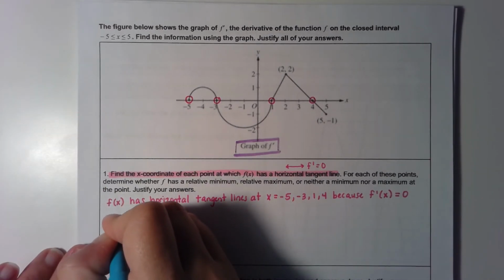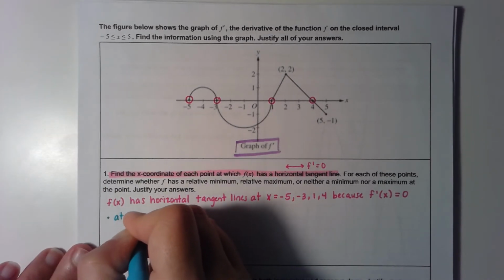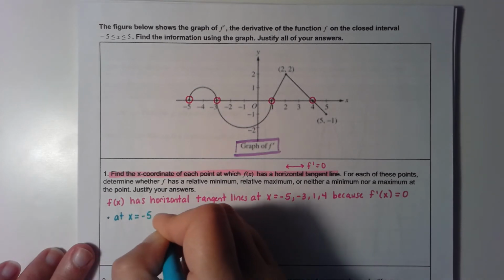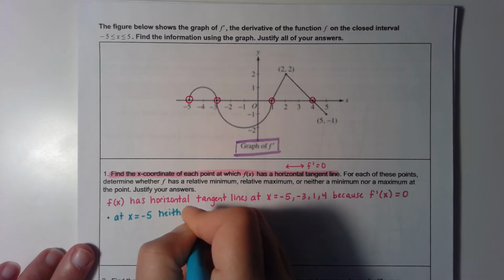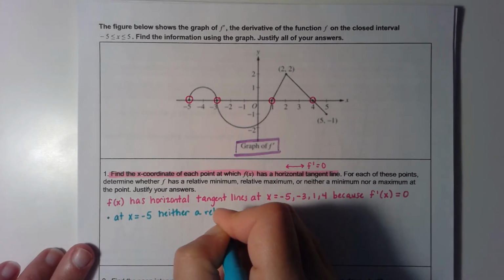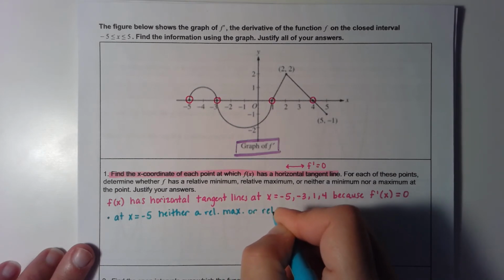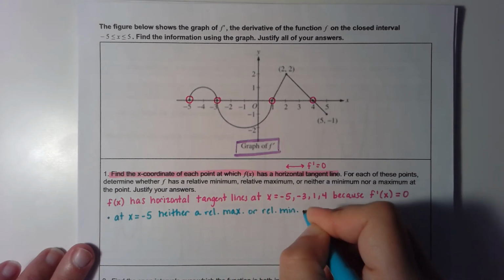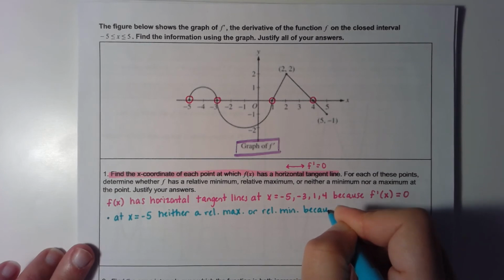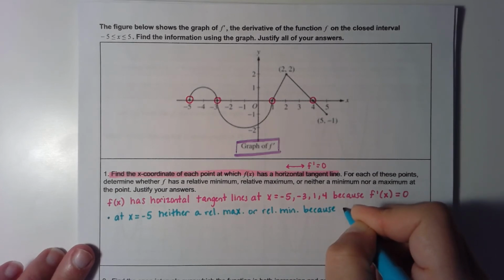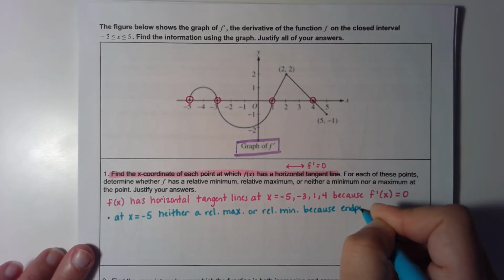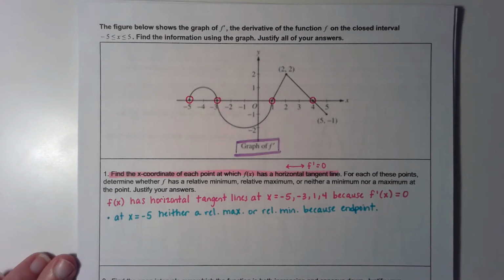So I would say at x equals -5, we have neither a max or a min, because that is an endpoint. And you can only have relative maximums and mins at points that are not endpoints.